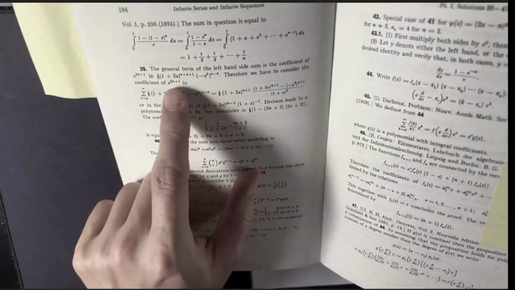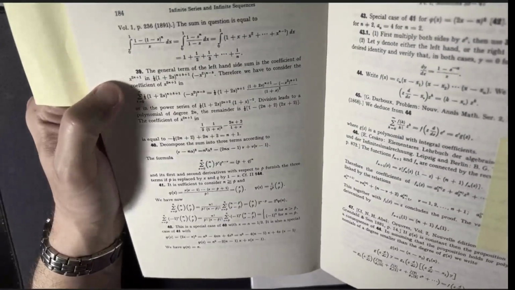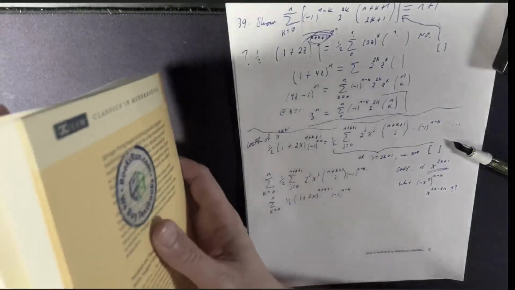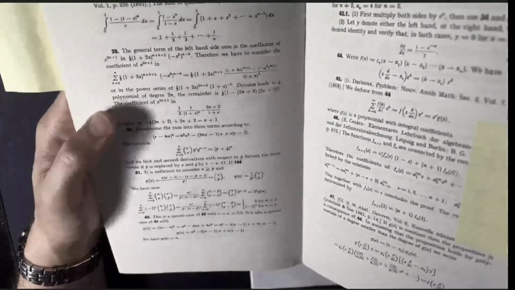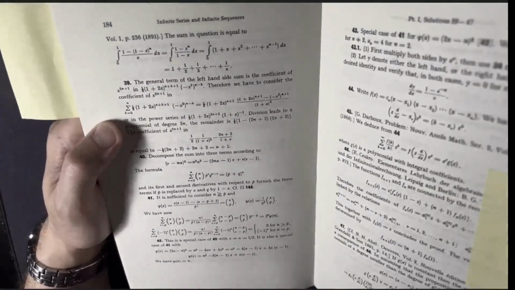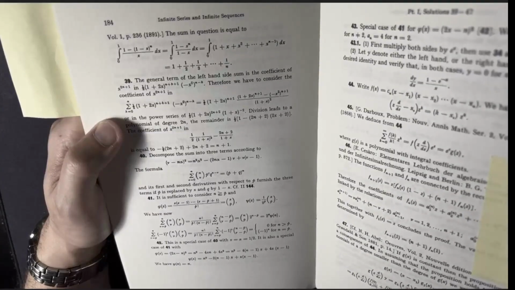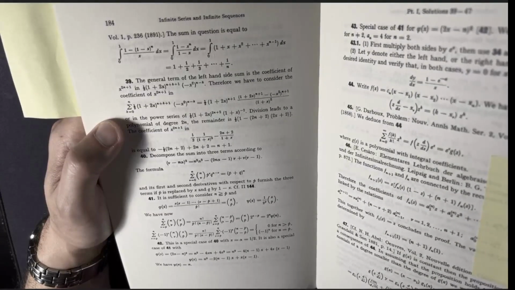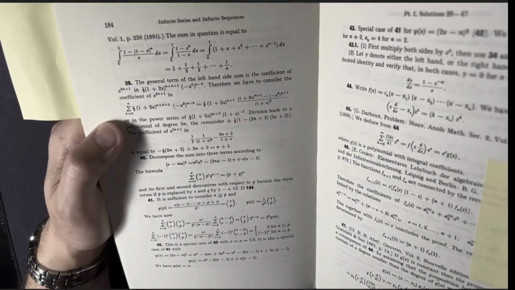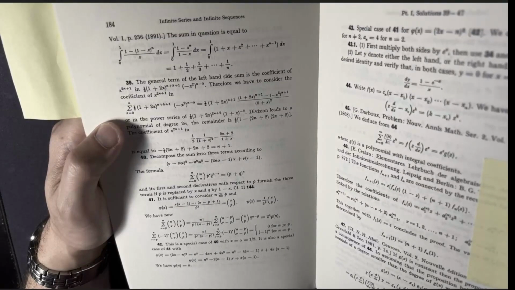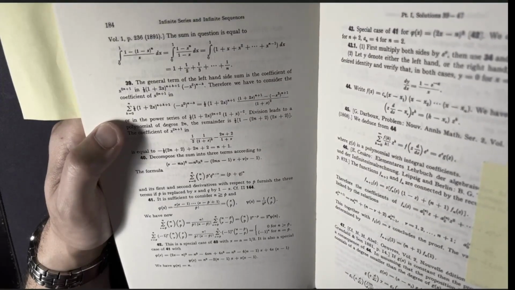Oh, he doesn't. He said it's 2n plus 1. Yeah, you idiot, you wrote it down wrong. Awesome. Good. 2n plus 1. Cool. So that would still be fixed. That makes a lot more sense.